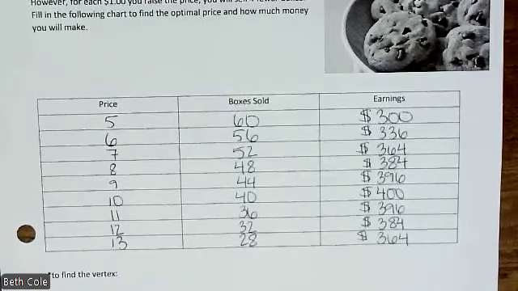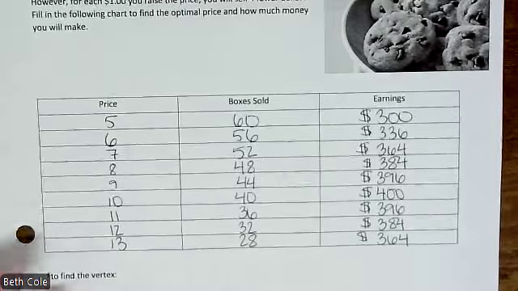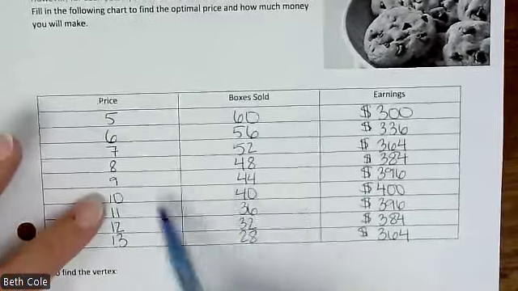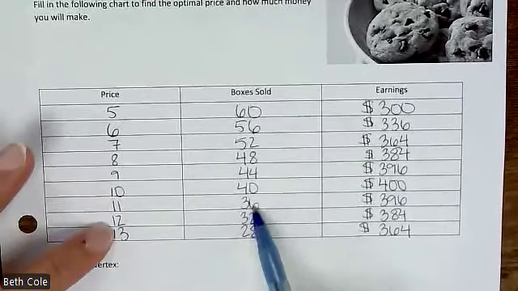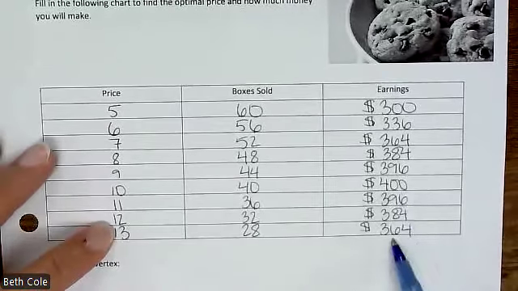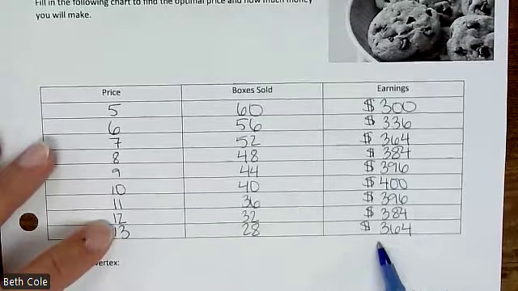What price should you set your cookies at to get the most money? $10. So after that, you raise the price to a point where you lose too many customers and your money starts to go down again. Your earnings start to go down.